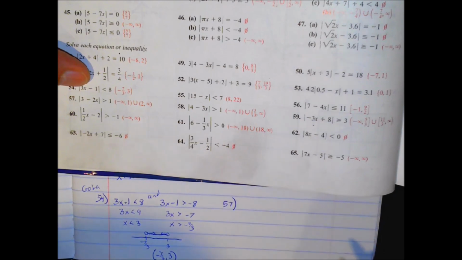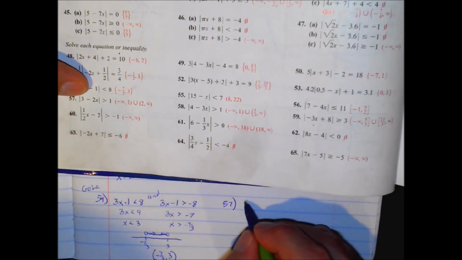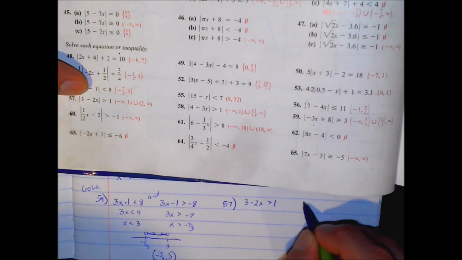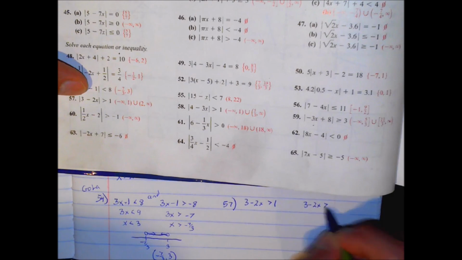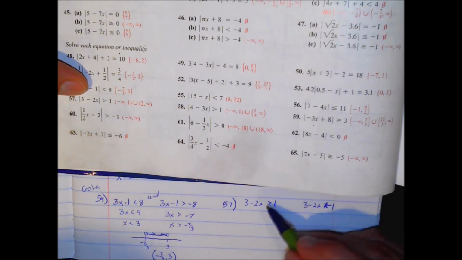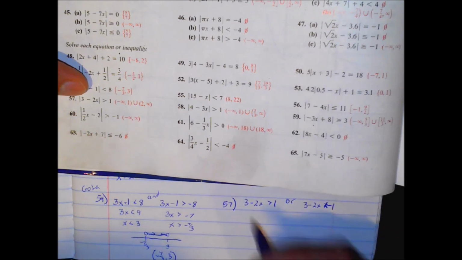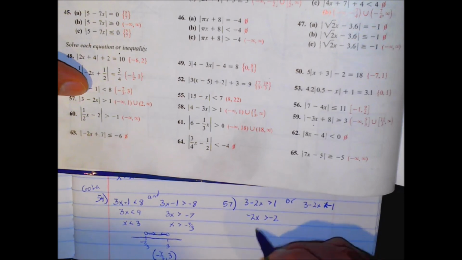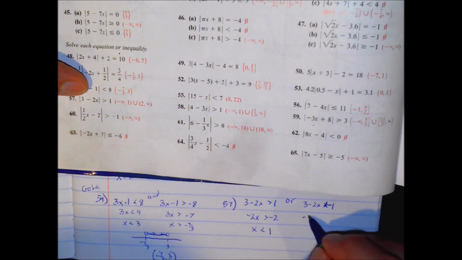57. Once again, two equations. 3 minus 2x is greater than 1. Sorry, less than. Flip the sign when you make it a negative 1. And it's greater than, so it's an or statement. Subtract that over. Divide by negative 2. When you divide by a negative, you flip your sign. Subtract that over. Divide gives you this.